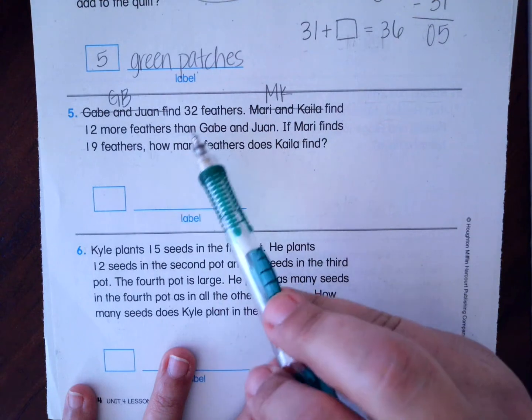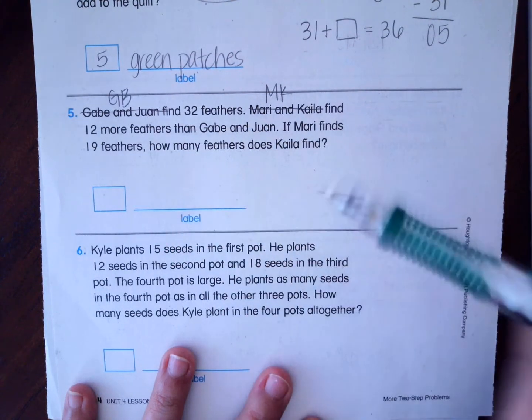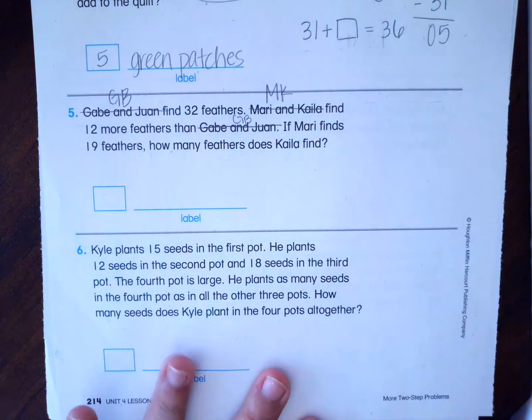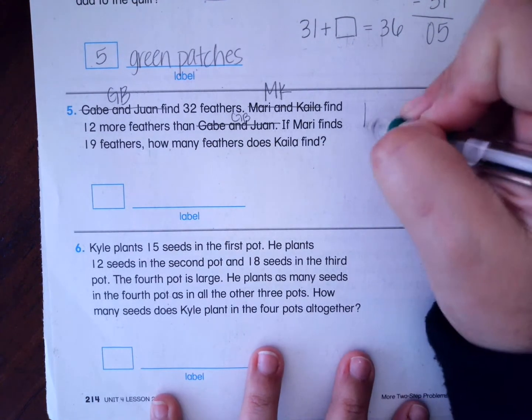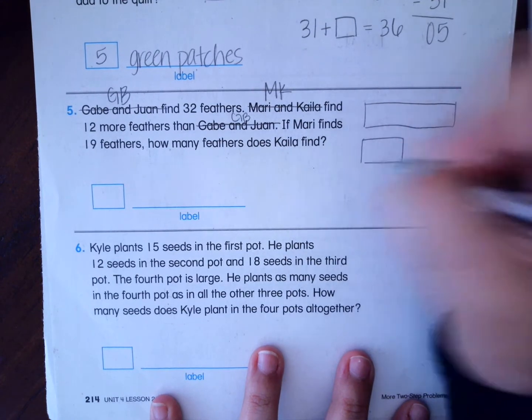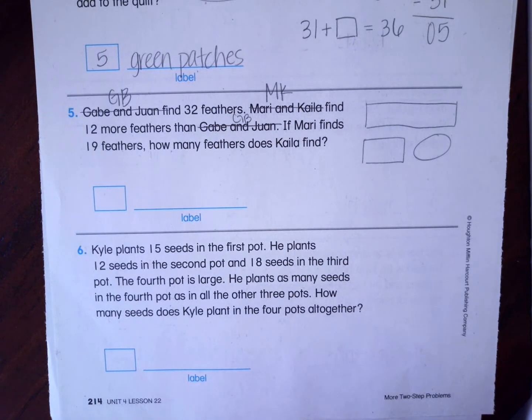So GB finds 32 feathers. MK finds 12 more feathers than GB. Does that sound like a comparison bar problem? Yes, it does. So let's get our comparison bars ready. We have two sets of people and the word more.